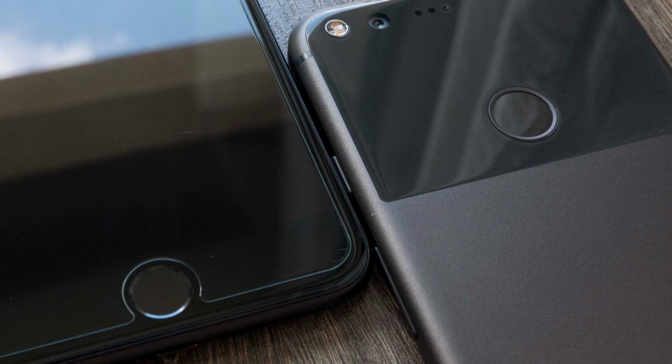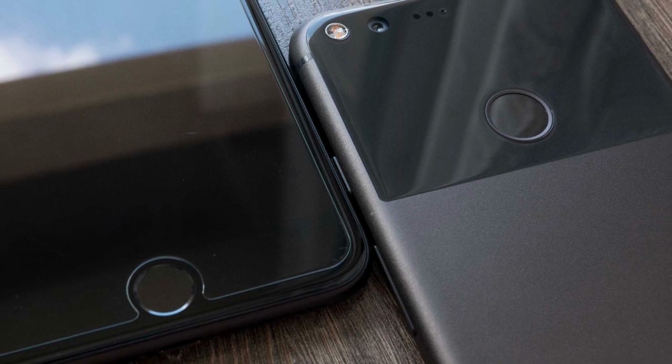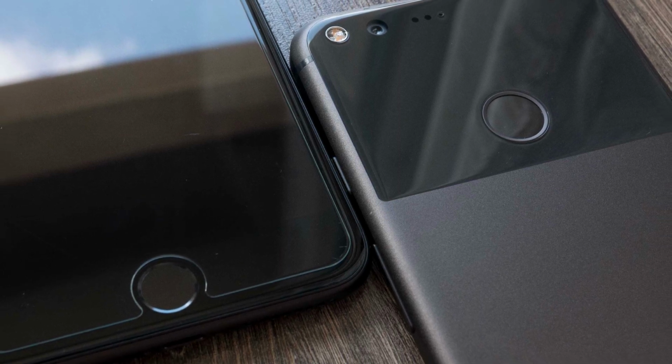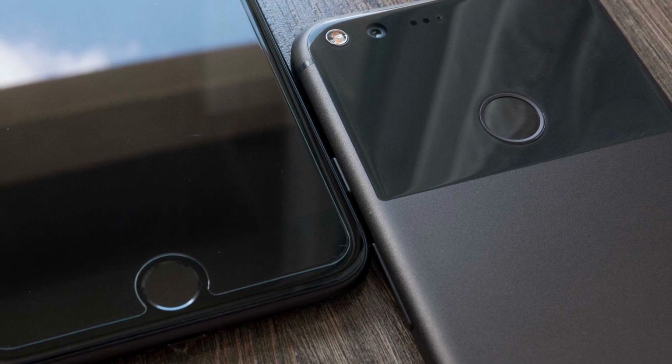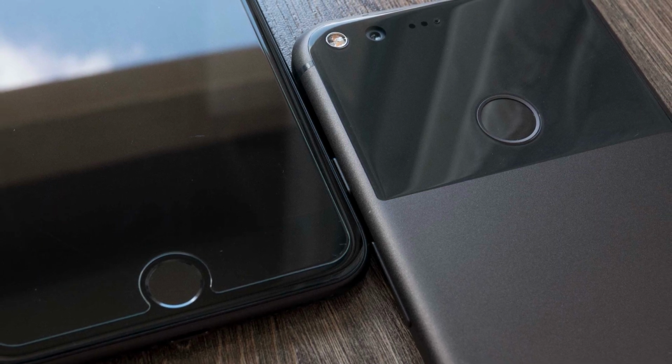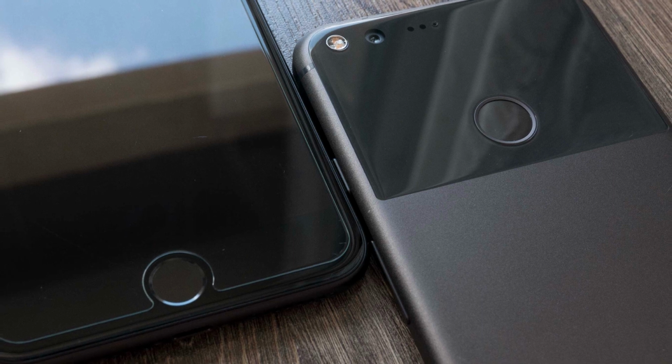I'm used to putting my thumb at the bottom, but now that I think about it, it's really awkward to have your thumb down at the bottom. So I'd say either on the back of the phone or in the middle of the screen.